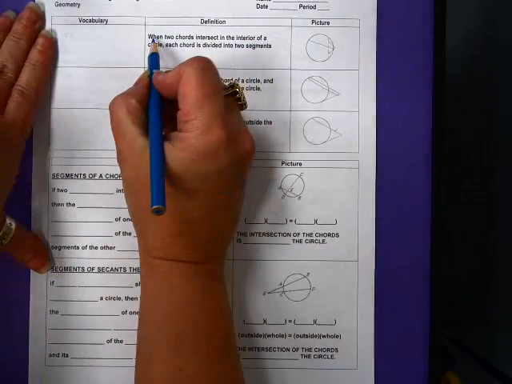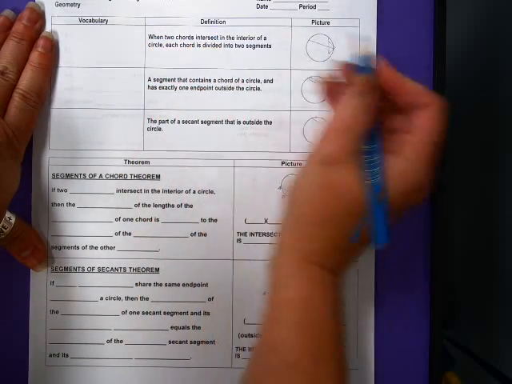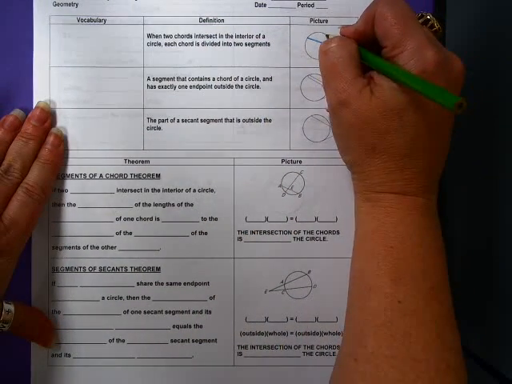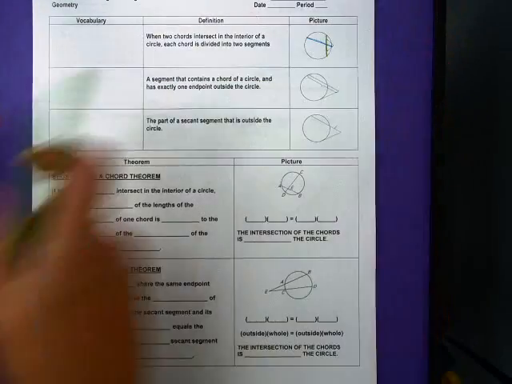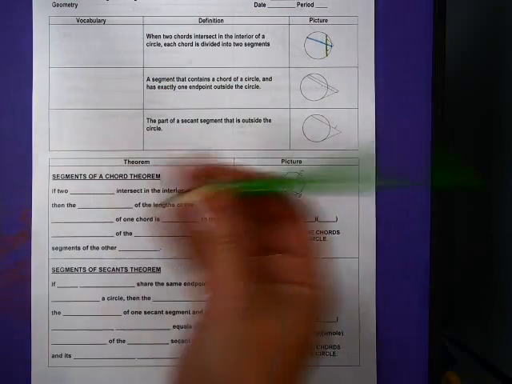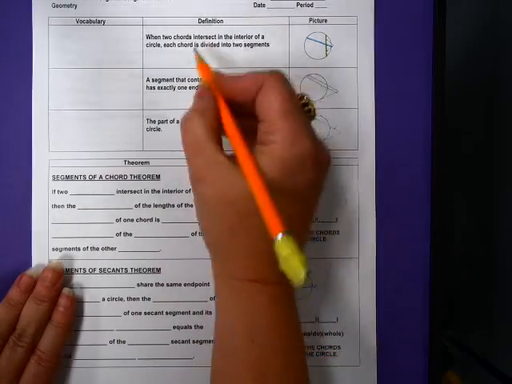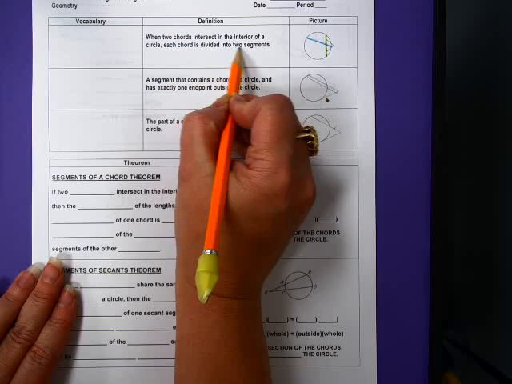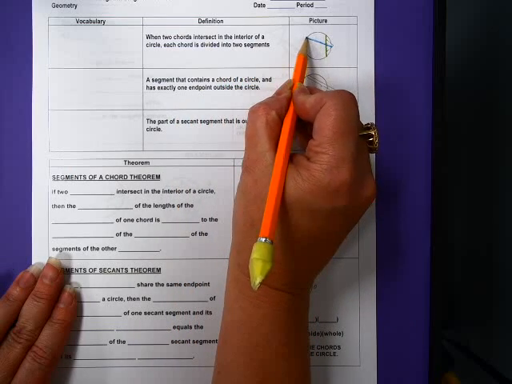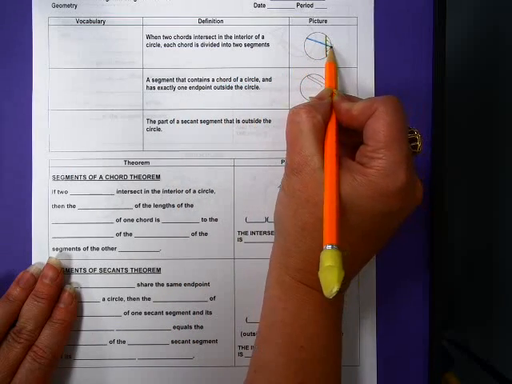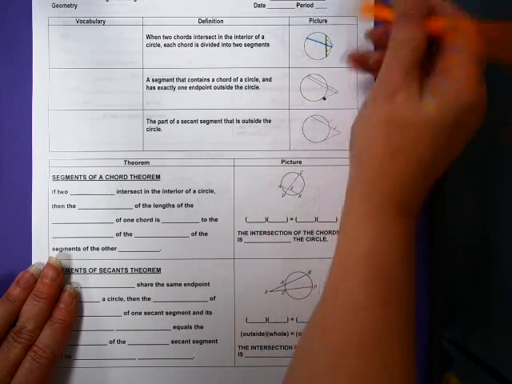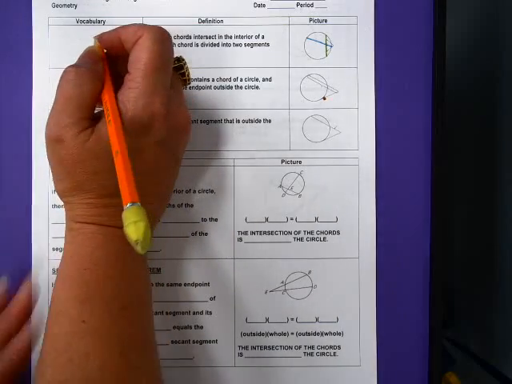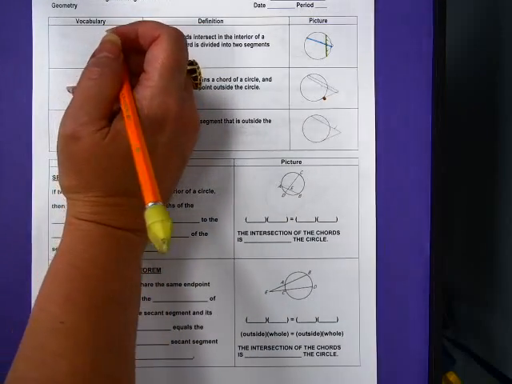So looking here, it says when two chords intersect. We've got this first chord here in blue, and another one here in green. When the two chords intersect in the interior of the circle, so here's our point of intersection, which is inside the circle, each chord is divided into two segments. See how this chord from here to here and from here to here, that's two different segments. And from here to here and here to here, that's two different segments. So we call these segments of a chord.